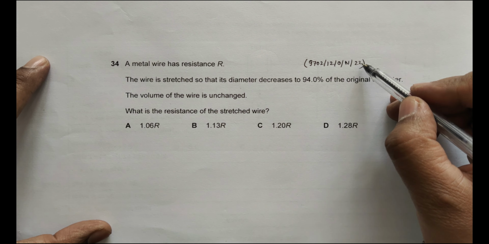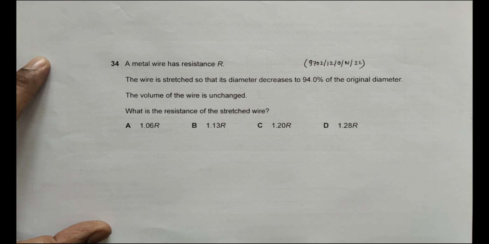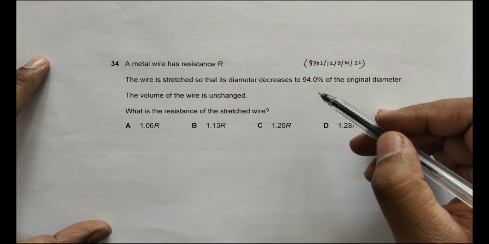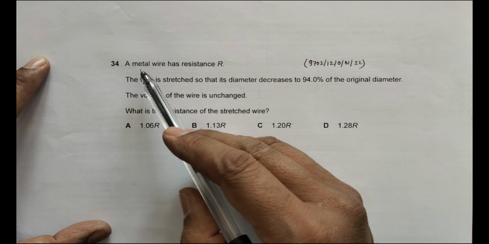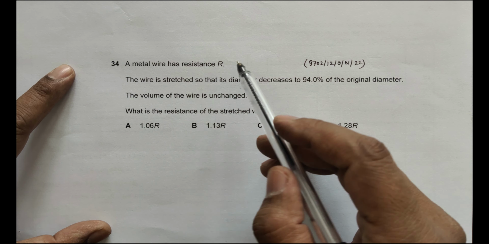Hello folks, this is 2022 October November paper 1-2 and the question number is 34. The question is concerned with the chapter current electricity. So it says that a metal wire has resistance R.